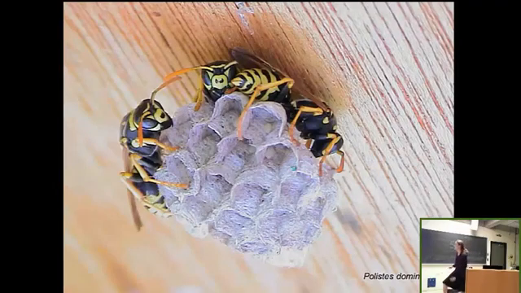So this is a nest of Polistes dominula paper wasps. You'll notice that there are 3 wasps on the nest. And Polistes dominula often start nests in groups. And when they cooperate to found a nest, there's one wasp who's the dominant, and she gets all the reproduction. And then there are subordinate wasps who do all the work. So being dominant is very important. So not surprisingly, these wasps have very intense battles over dominance ranks before they start nests.